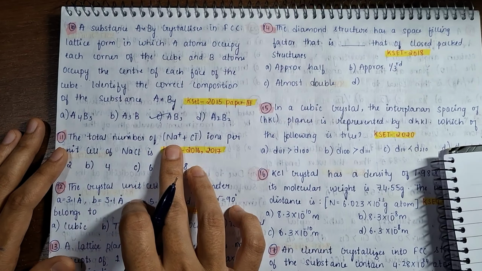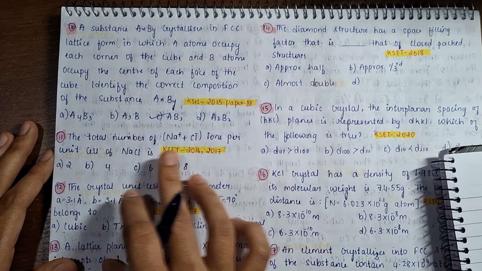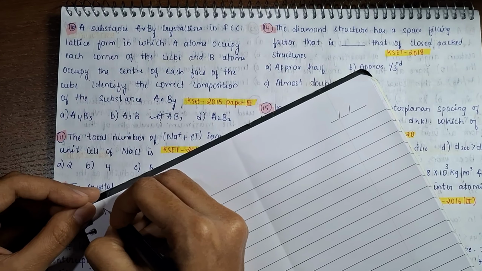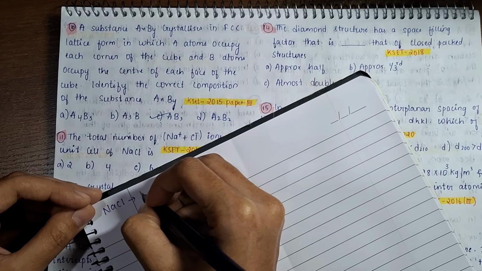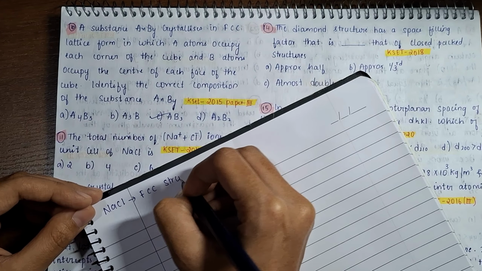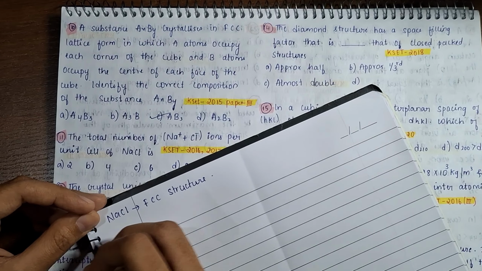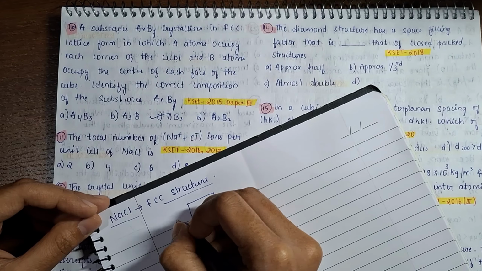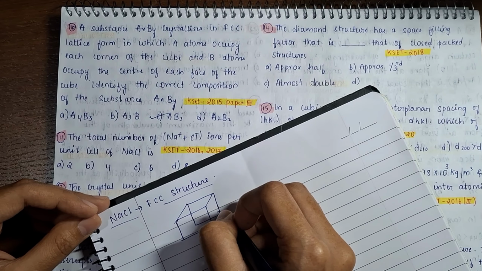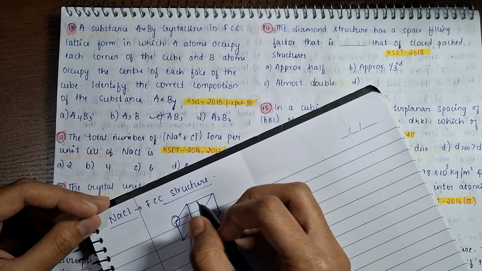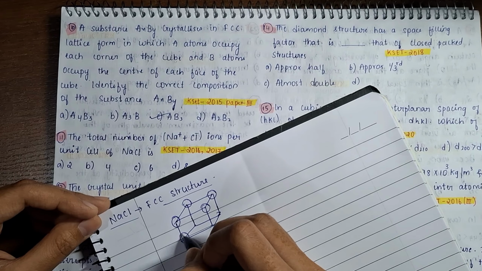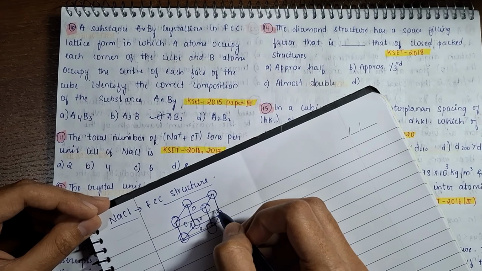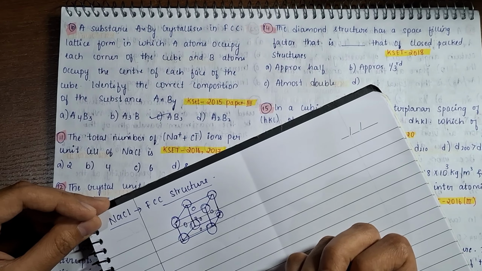The total number of Na+ and Cl- ions per unit cell of NaCl is... see, NaCl crystallizes into FCC structure. So this is a face centered cube. For a face centered cube, we know that there are 8 corner atoms and 6 face atoms on each face of the cube.